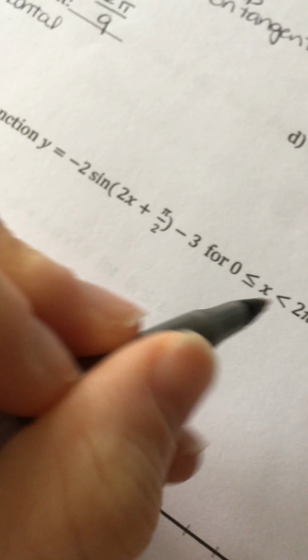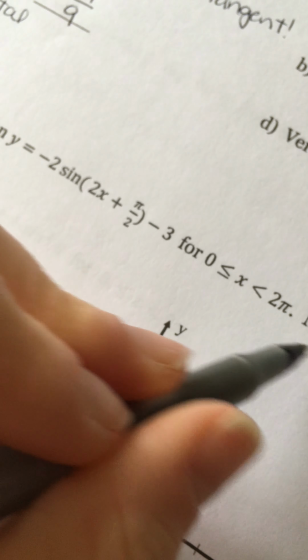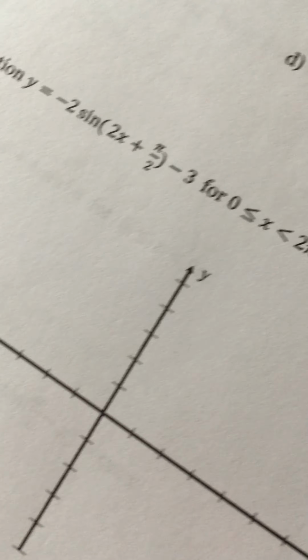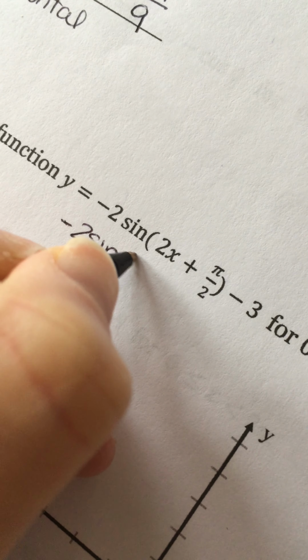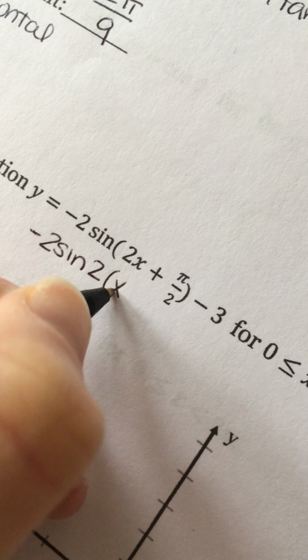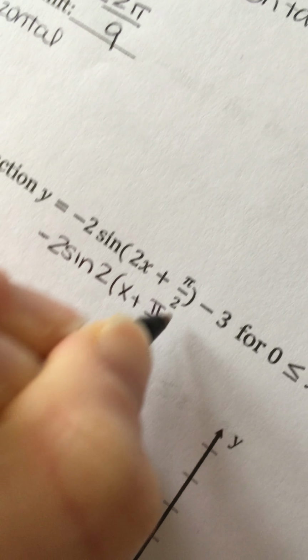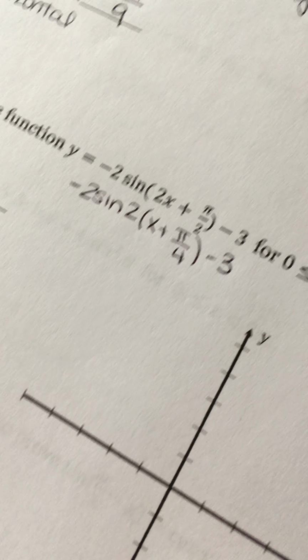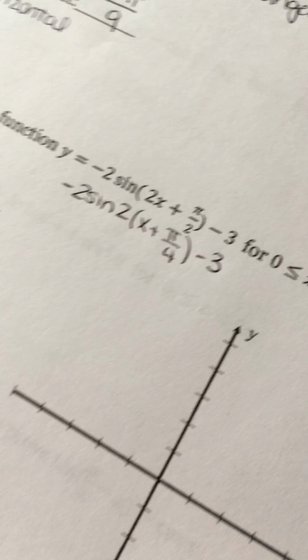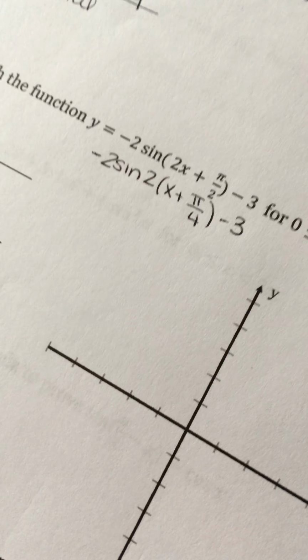All right, so graph this function for x between 0 and 2 pi, mark all quarter marks. We've talked about this. So before I graph it, what I want to do is factor out this 2. Okay, so I'll get x plus pi over 4 in parentheses minus 3. Everything you could possibly have going on is going on here.